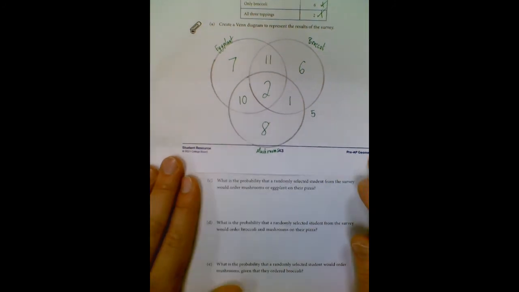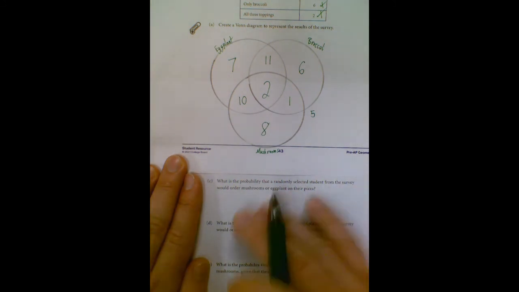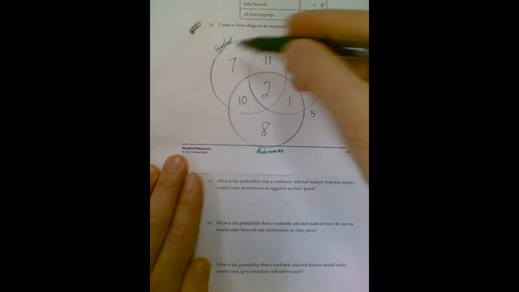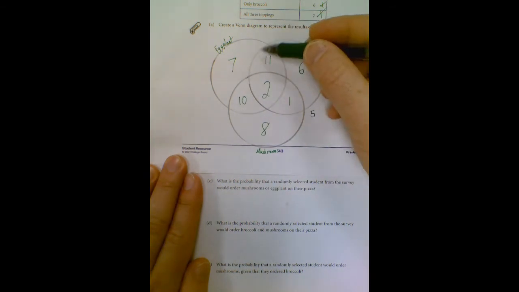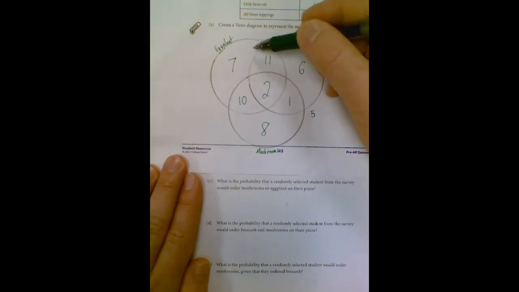What's the probability that a randomly selected student from the survey would order mushrooms or eggplant on their pizza? Now be careful when they say the word or, okay? Because when they say the word or, that means it's one, the other, or both. So eggplant or mushroom, that's any of these 4 plus these 2. So there's 6 total numbers there.